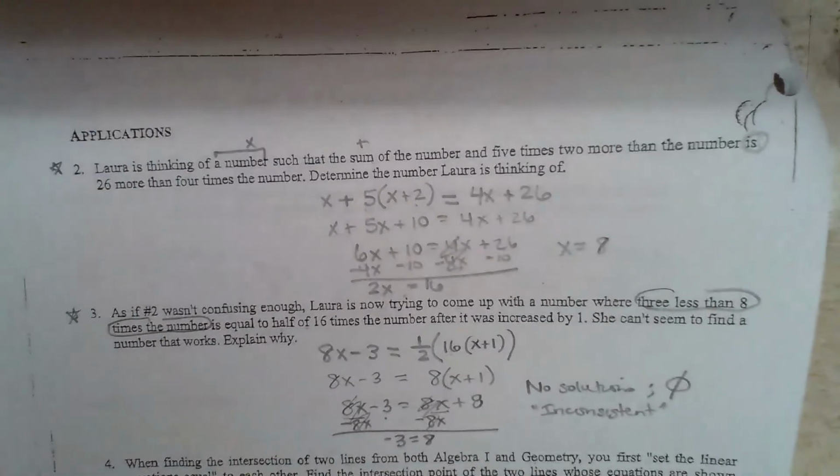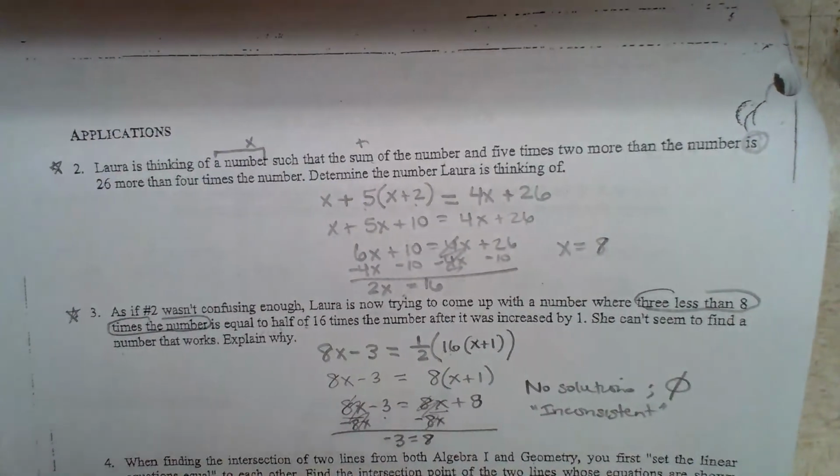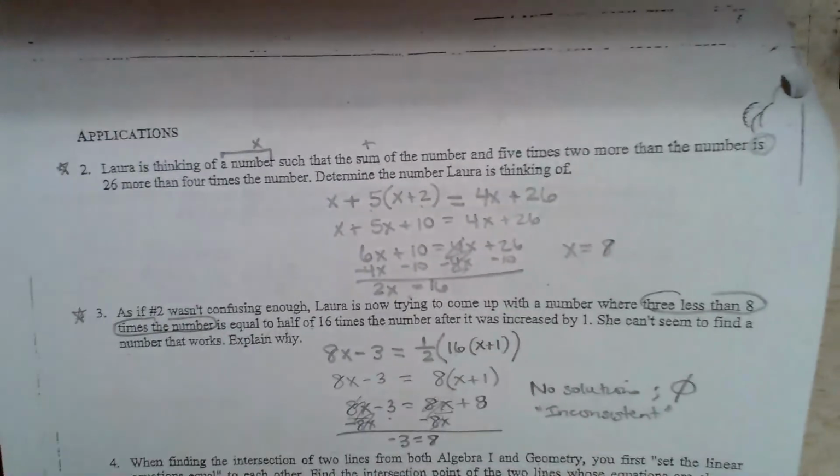So that's it for the questions today. The B cohort kids are having a quiz today, and the A cohort kids, remember, you will have yours on Monday.